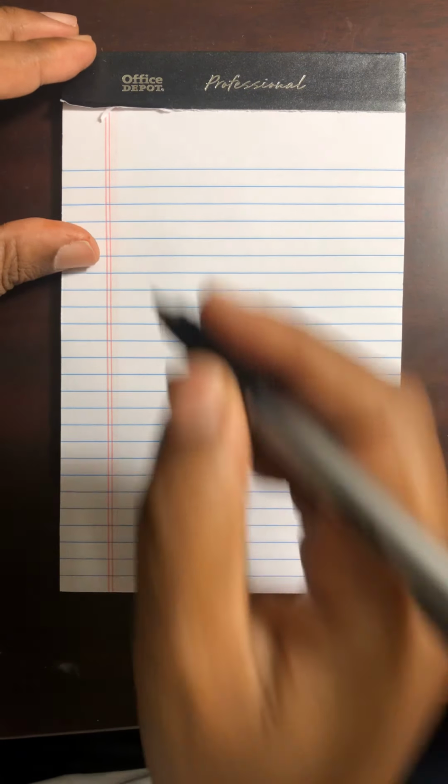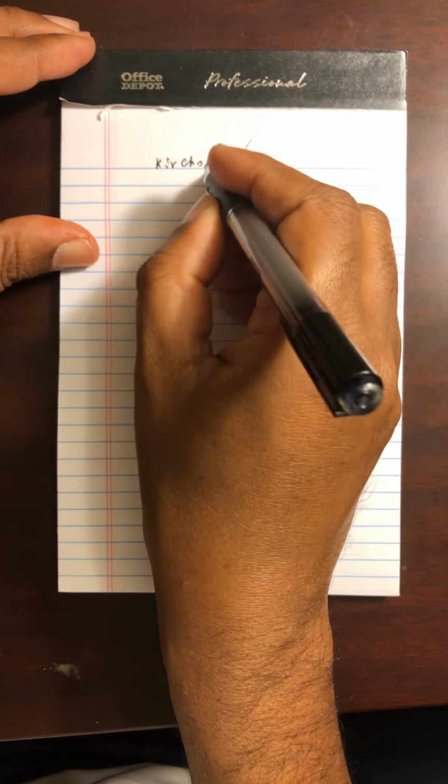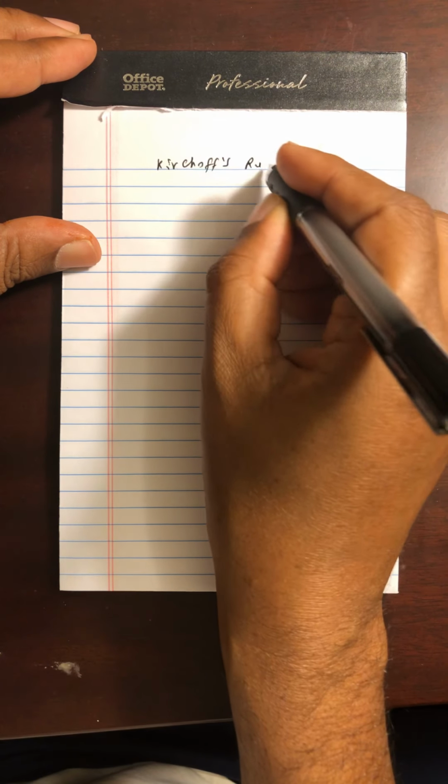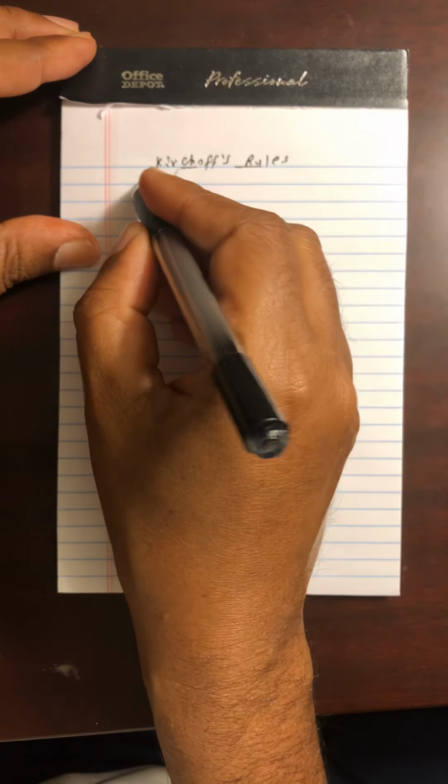Okay, in this section we're going to look at Kirchhoff's rules. These are rules used to solve complex circuits.